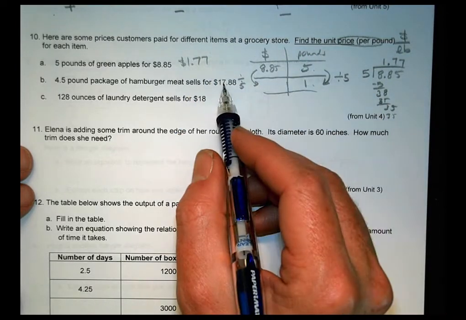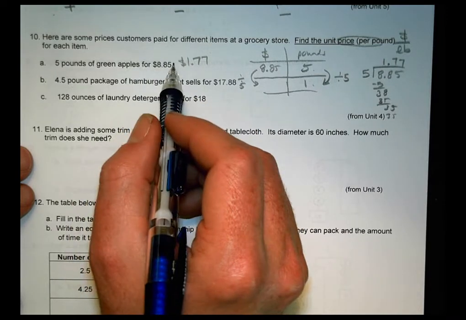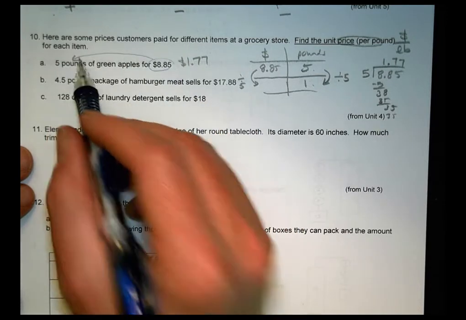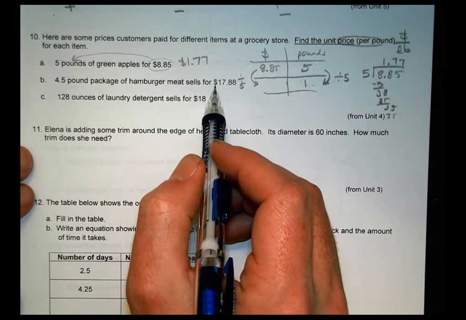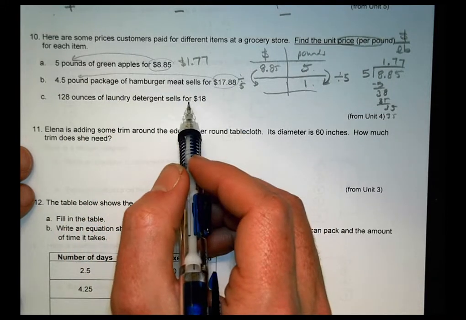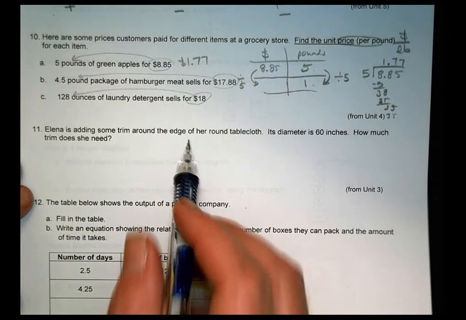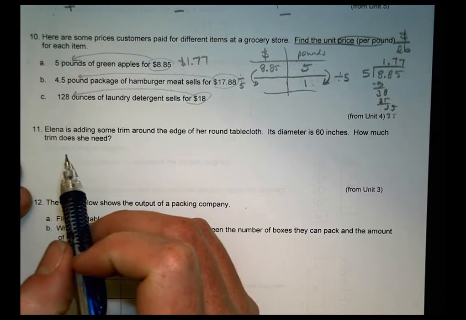I want to do the same thing for these ones. So here, if you notice, what did we do? We did $8.85 divided by 5 pounds. And for B, I have $17.88, and they gave me 4.5 pounds. Here I have 18, and 1.28 pounds. So do the same process of division for parts B and C.